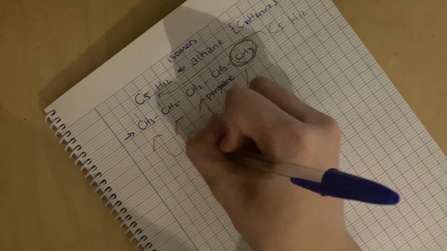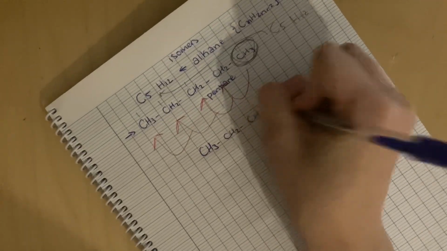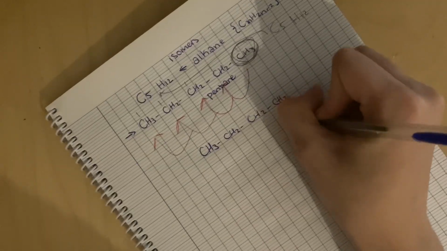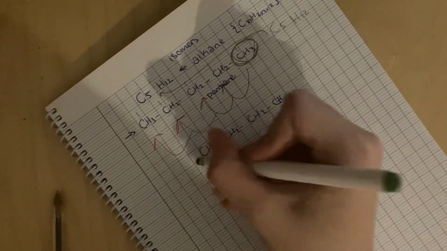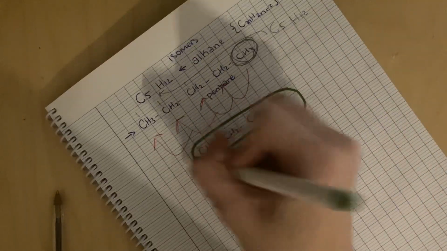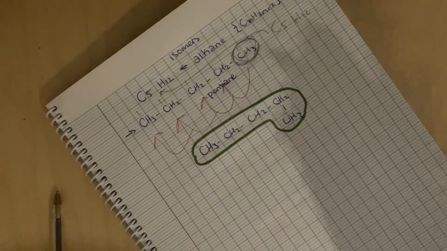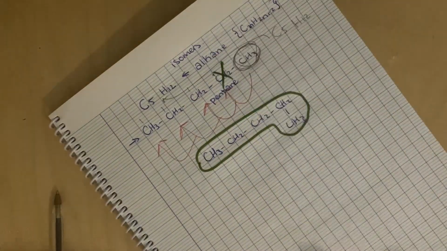If you put it like this, CH3, CH2, CH2, CH2, CH3. So if you move it to this extremity, the longest chain is going to be this whole entire thing, right? Because no carbon is connected to more than 2 carbons, which means this one is not an option. You can't put it there.